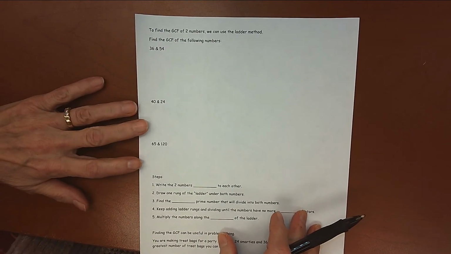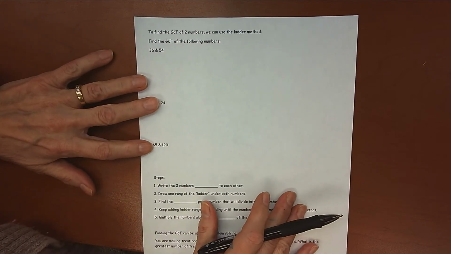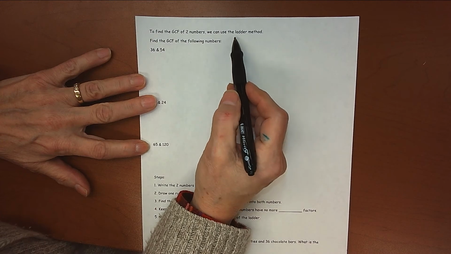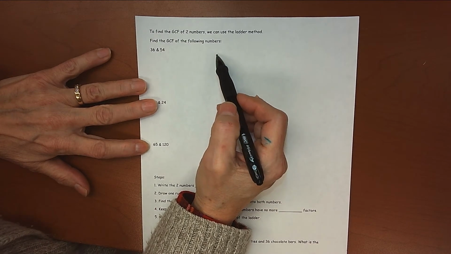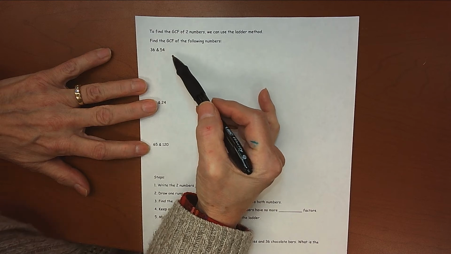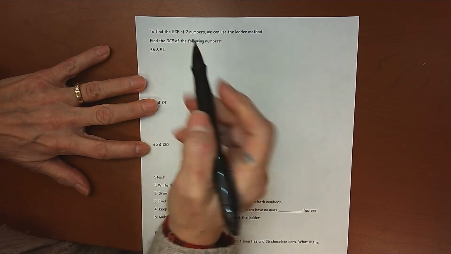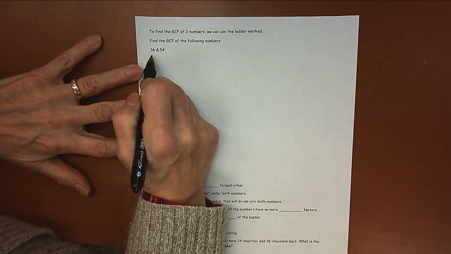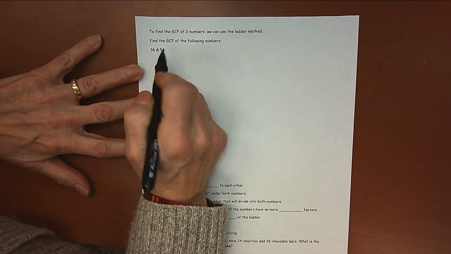So to find the greatest common factor of our two numbers, we're going to use something called the ladder method. Now the ladder method really is just kind of an easy way to do prime factorization. So when you hear the word prime factorization, this is an alternate method to do that. All right, so our job is to find the greatest common factor of the following numbers. So we've got the numbers 36 and 54.